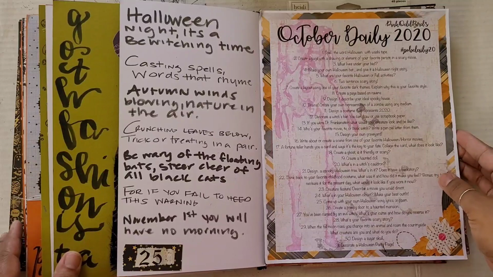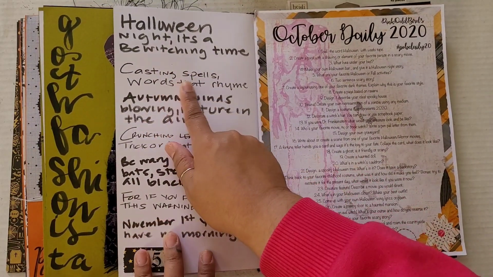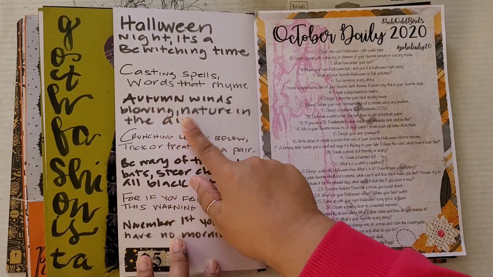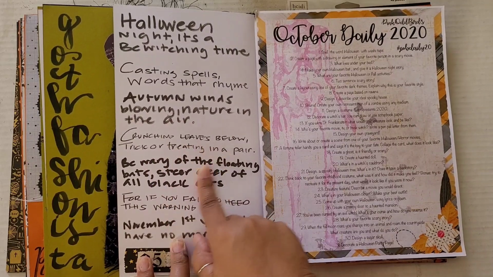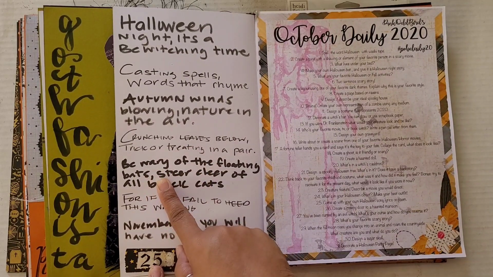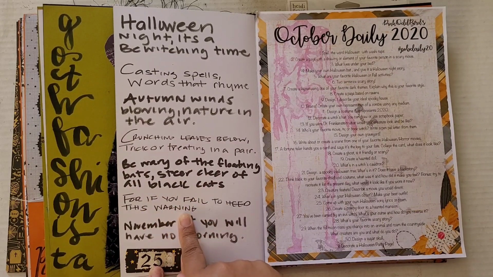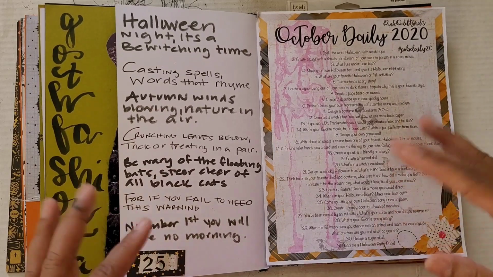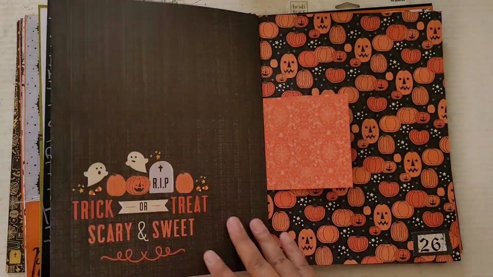So my poem / song lyric goes, Halloween night is a bewitching time, casting spells, words that rhyme. Autumn winds blowing, nature in the air, crunching leaves below, trick-or-treating in a pair. Be wary of the floating bats, steer clear of all black cats. For if you fail to heed this warning, November 1st you will have no mourning. How sinister is that?